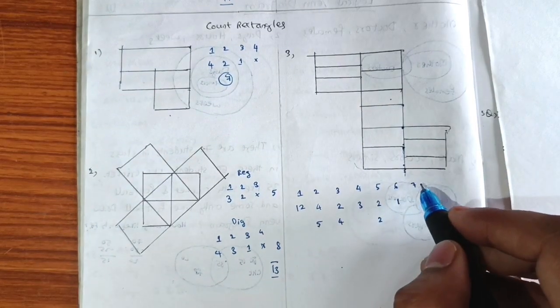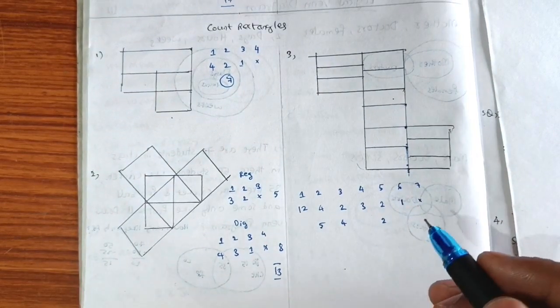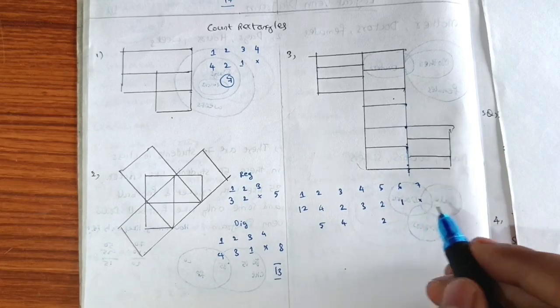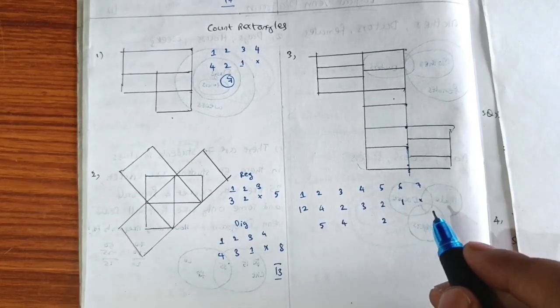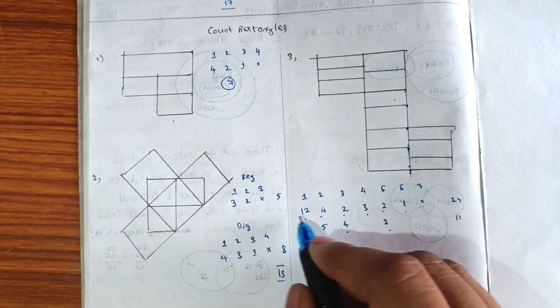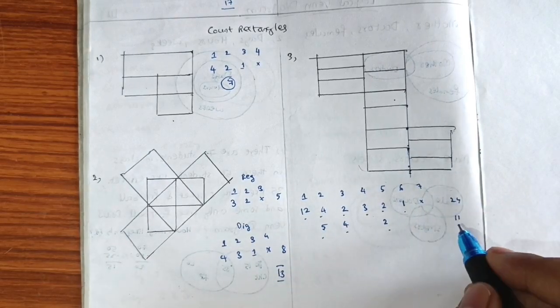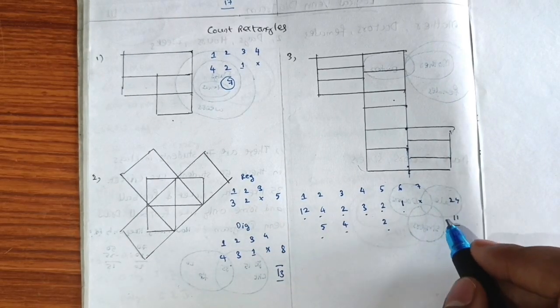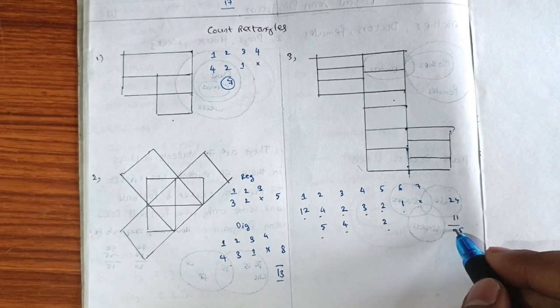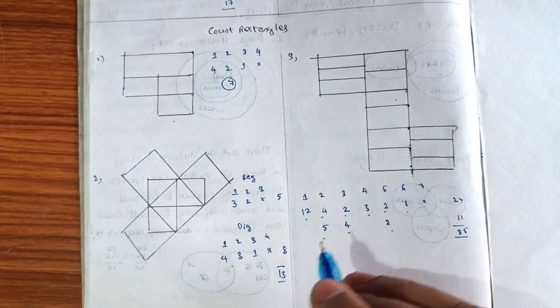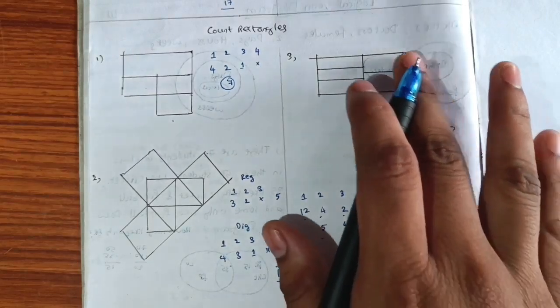Now let us check for 7. 7 is not possible. Now the series is going to end. Now add all this to get the total. For this we have 24, and for this we got 11. So if we combine all this, we will get 35. So in total we have 35 rectangles in this question.